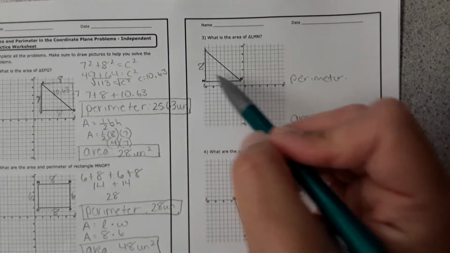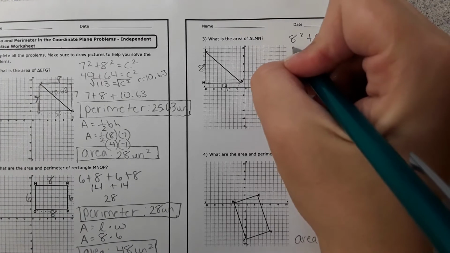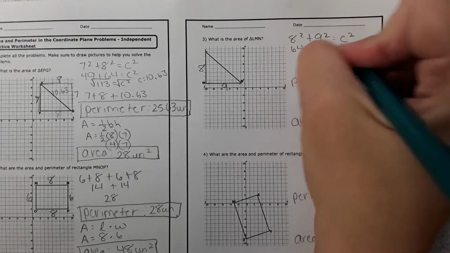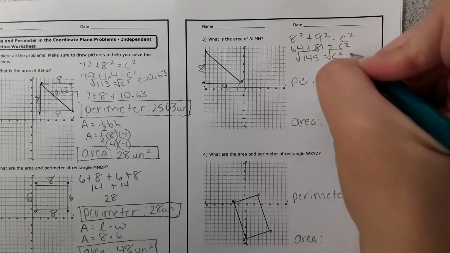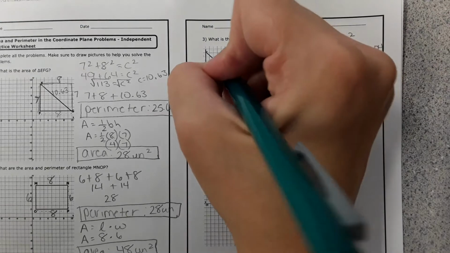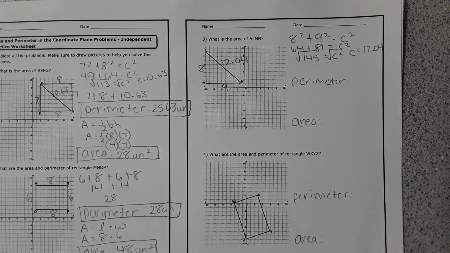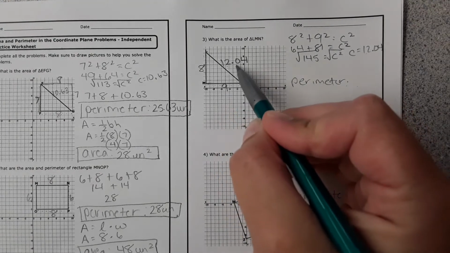It just so happens that this is already a right triangle, so I'm going to use these dimensions here. So using the Pythagorean theorem, I found that this distance is 12.04.